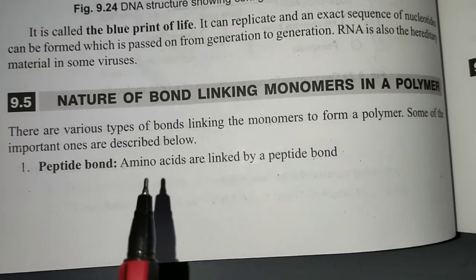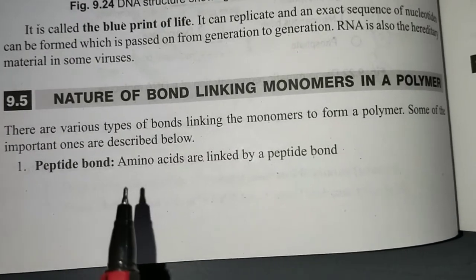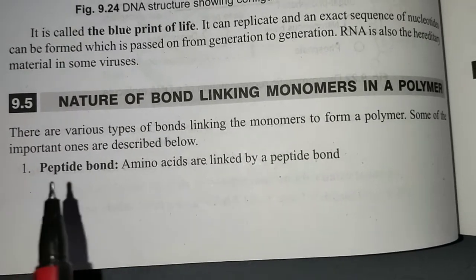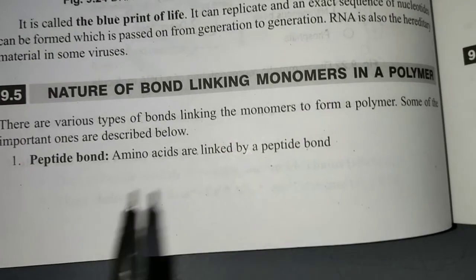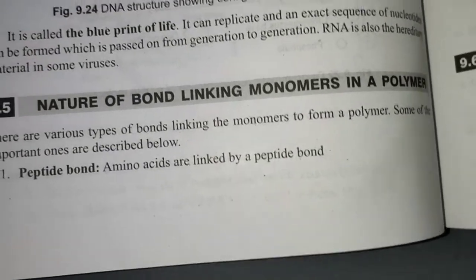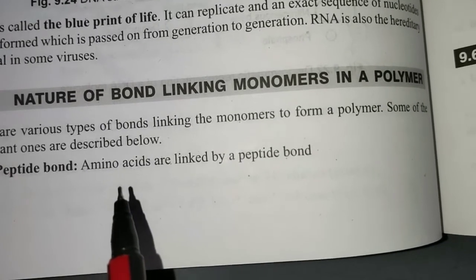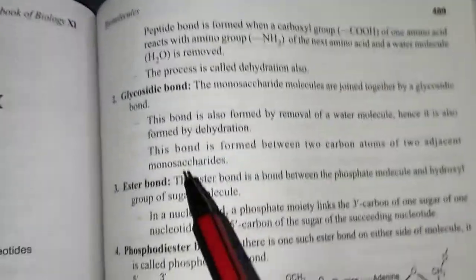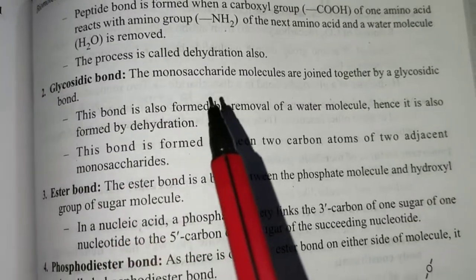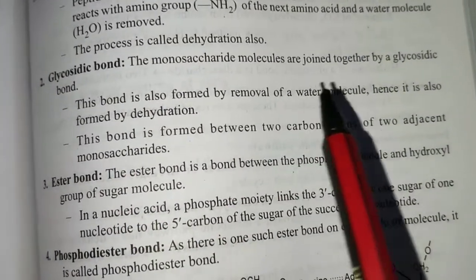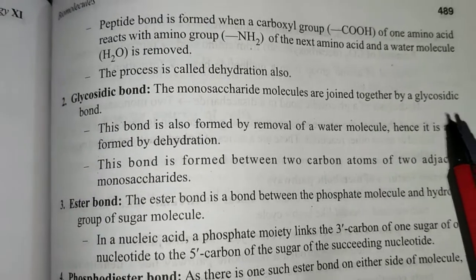So, two amino acids are connected or linked together with the help of a peptide bond. Now, how a peptide bond is formed, we have already discussed. Next is glycosidic bond. The monosaccharide molecules are joined together by a glycosidic bond.